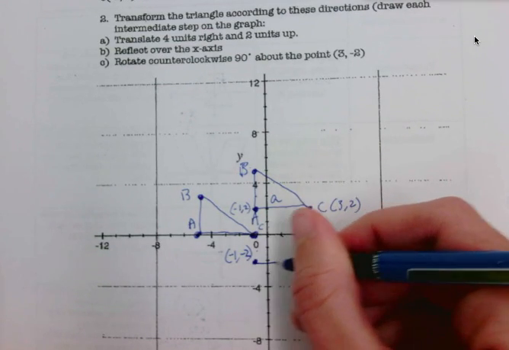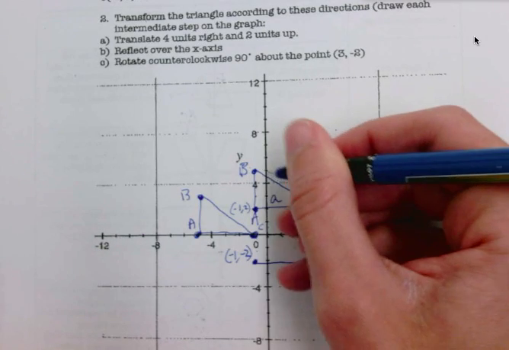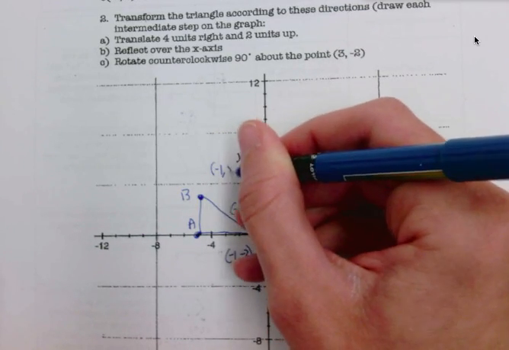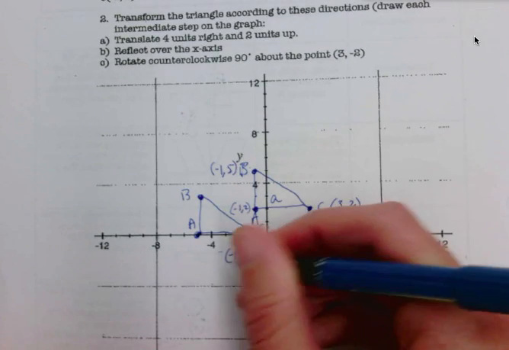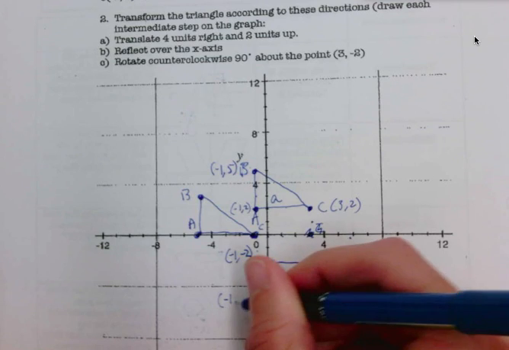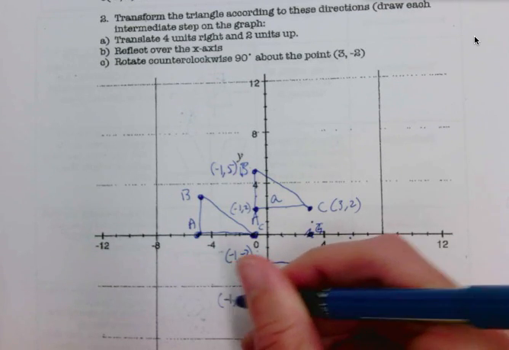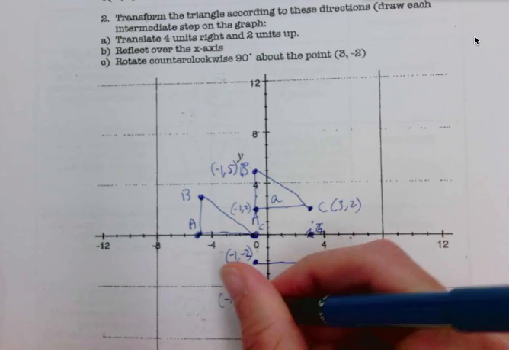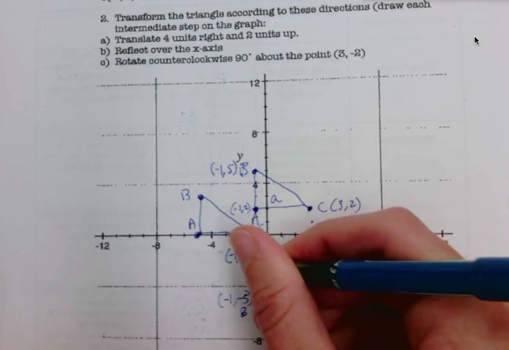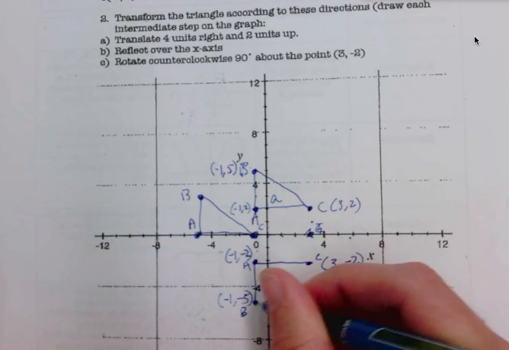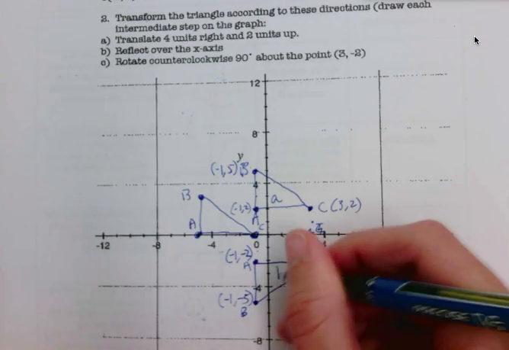It'll be -2. And then here, this value was (-1, 5). So the x value will still be the same, but it'll be the opposite y value. So I've got my B, my A, and my C. And when I connect those, it looks like this. So this is part B.